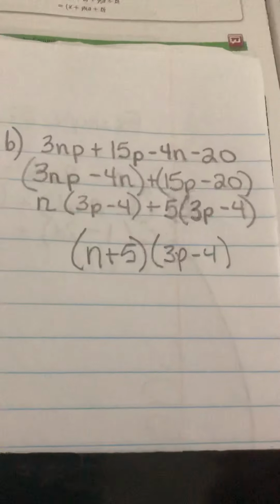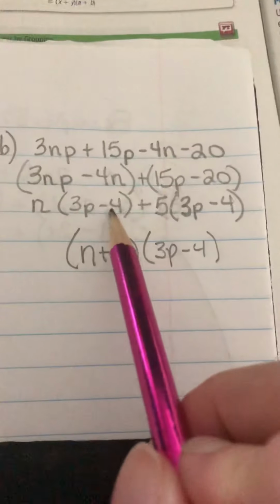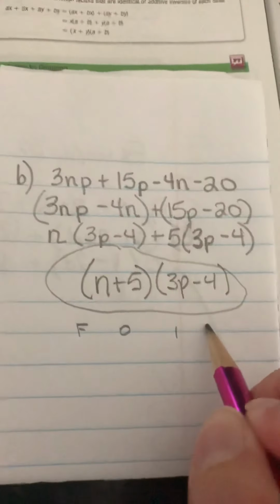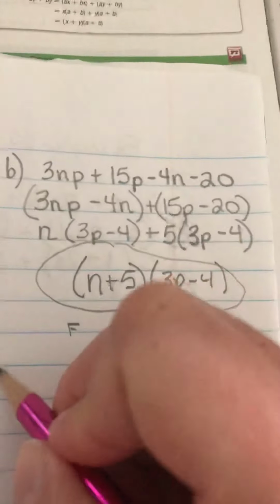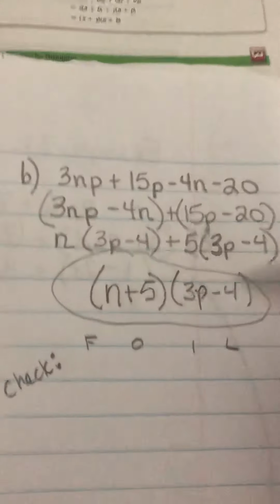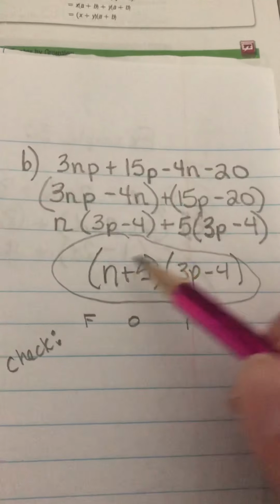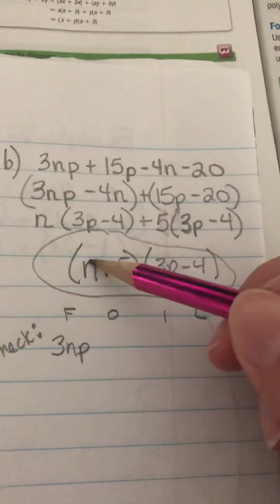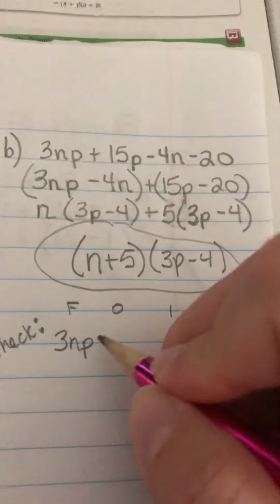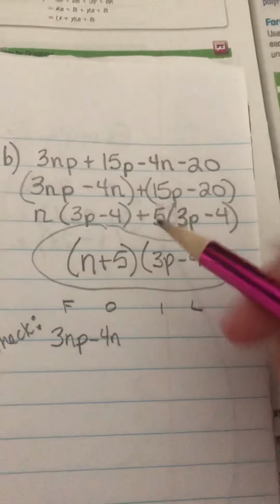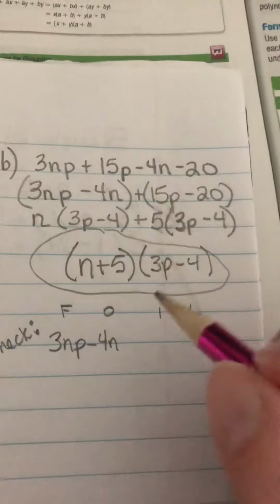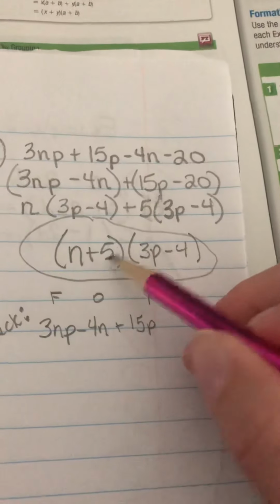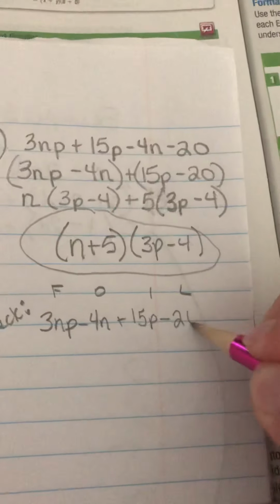Okay, and for this one, let's just go prove it. This is what I want to see you do. We can go FOIL to check. So first we'd have n times 3p. Outers, we'd add n times negative 4, so that's minus 4n. Inners, we'd have 5 times 3p, that'd be a positive 15p. And then the lasts would be 5 times negative 4, that'd be negative 20.